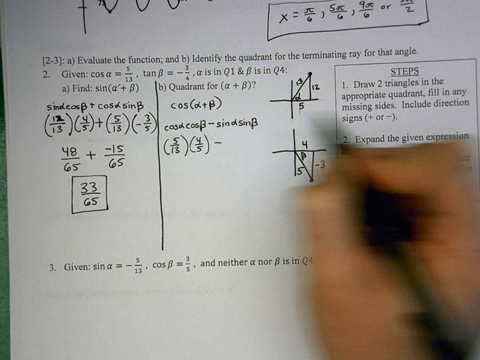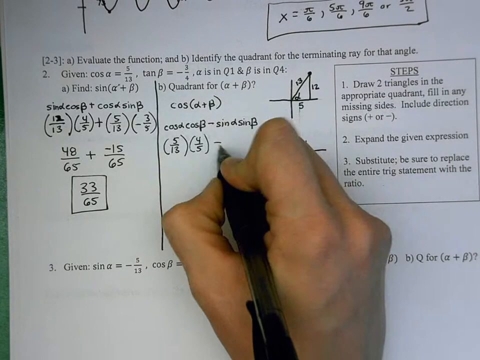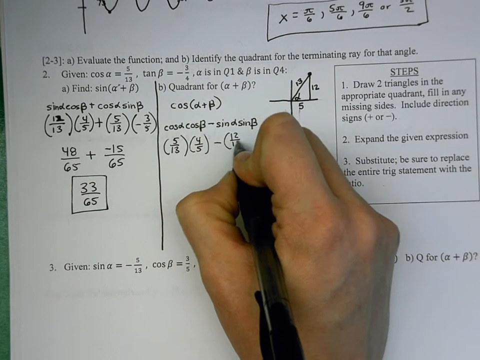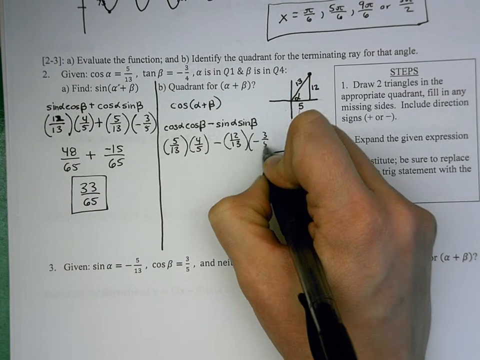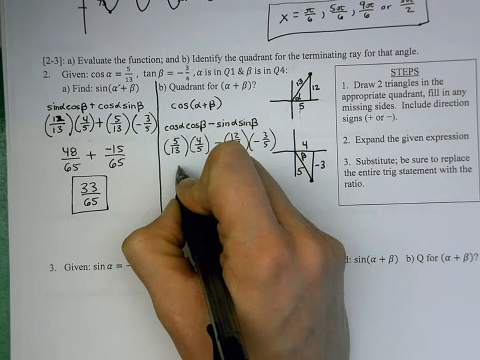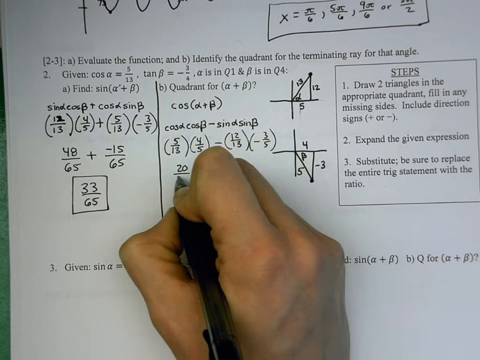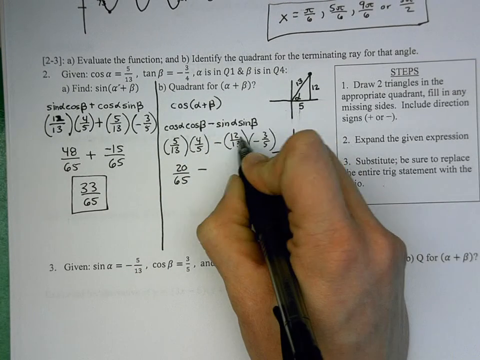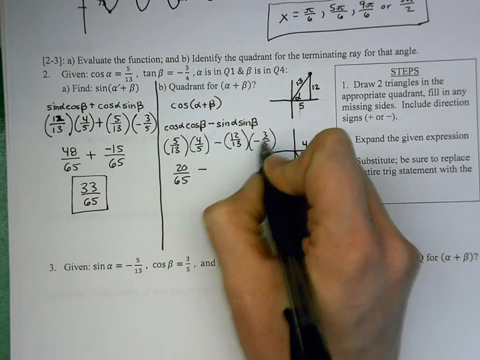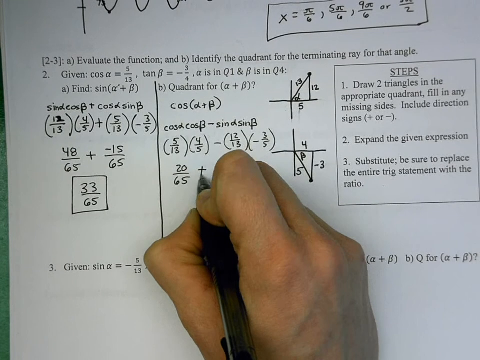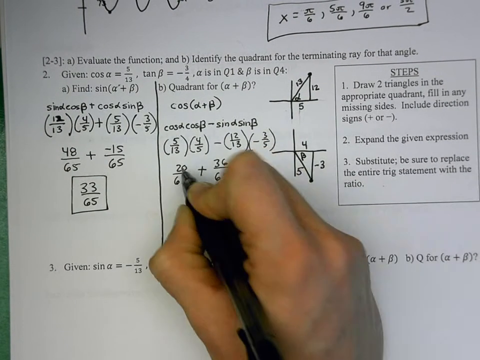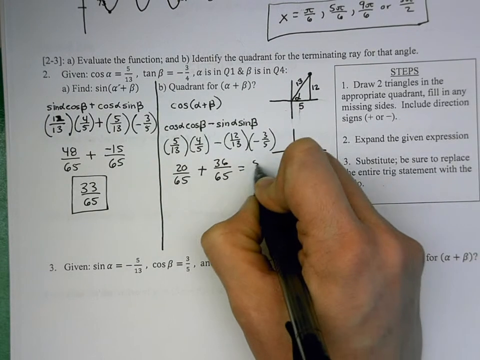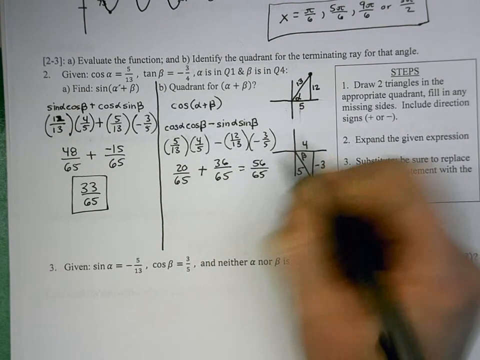Minus sine alpha, 12/13, sine beta, -3/5, which is 5 times 4 is 20, 13 times 5 is 65, minus 12 times -3 is -36, so minus a negative would be positive. 13 times 5 is 65, and 12 plus 36 is 56, which is positive.